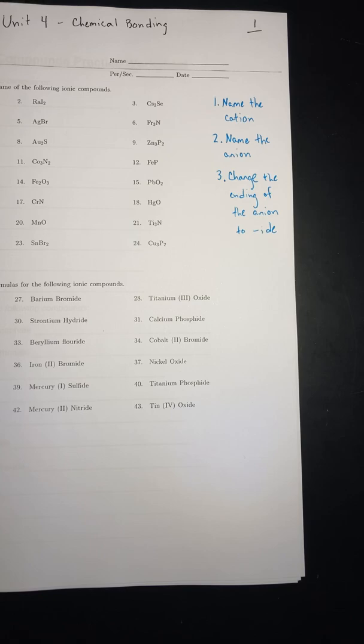Yeah, Maddie. So let's say it's like hydrogen chloride, and it's hydrogen chloride. Yeah. So like with sodium chloride, you name the first element, sodium. You name the second element, which would be chlorine, but you change the ending of it to IDE. So that becomes chloride. Okay?